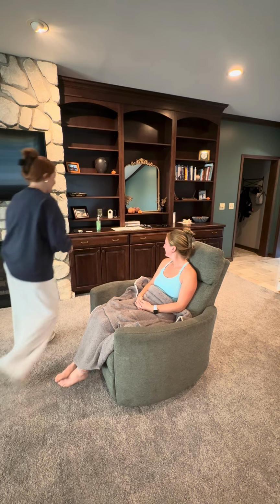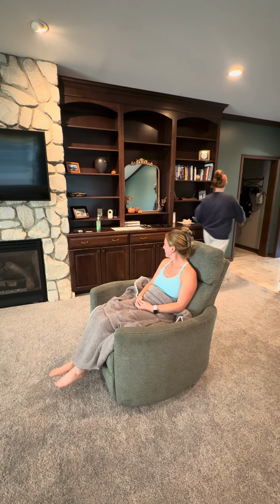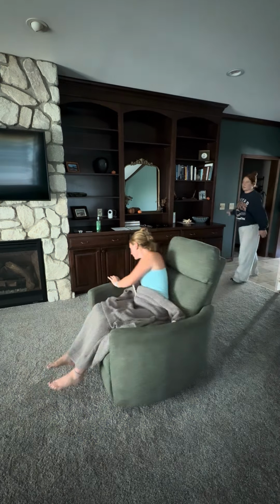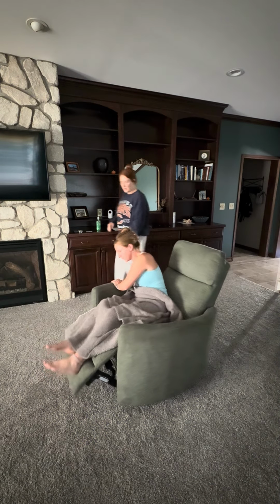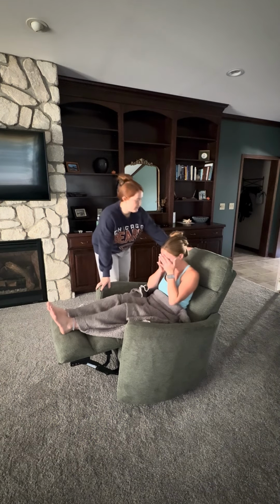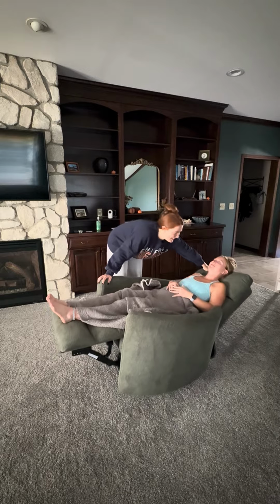No. Okay, this first one, I'm going to have you lie back. You can just lean the bed back. We need you at a 30-degree angle, so a little bit further and supine.